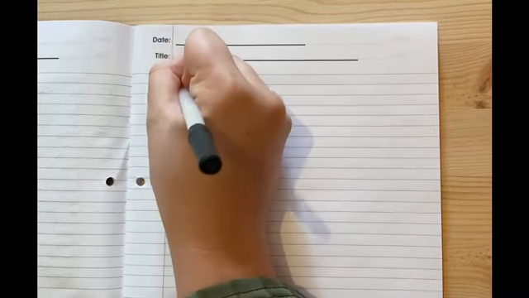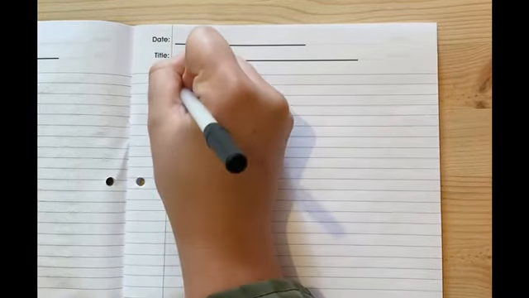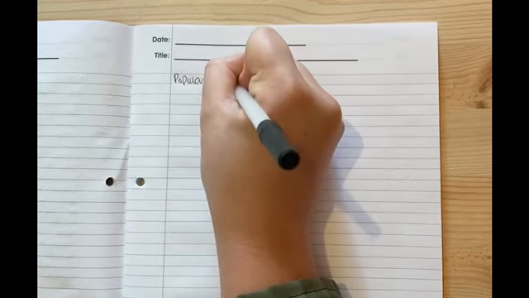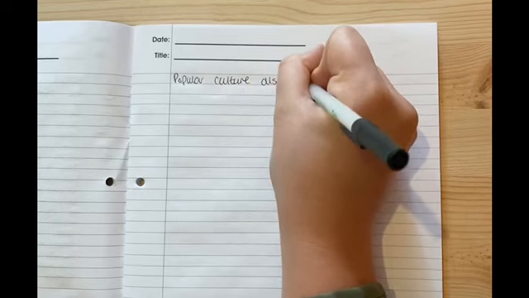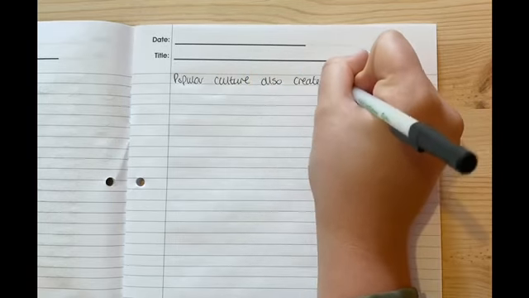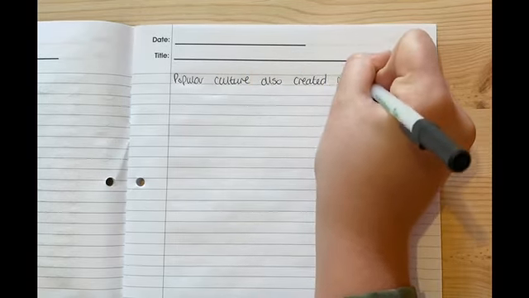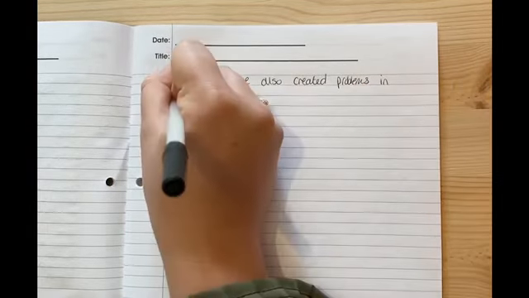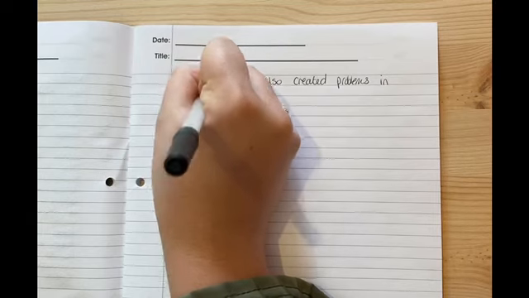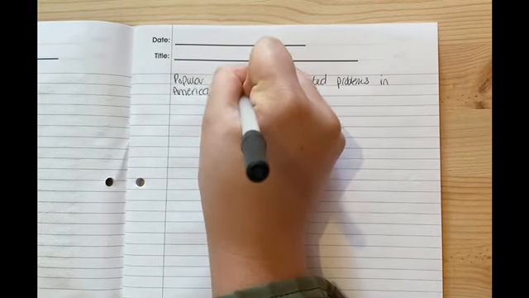Now we need to go on to our second paragraph of popular culture. So we're going to start it in a really similar way to how we started McCarthyism. So we're going to say popular culture also created problems. So again, remember I'm using that keyword that was in the question. Problems in America during the 1950s.